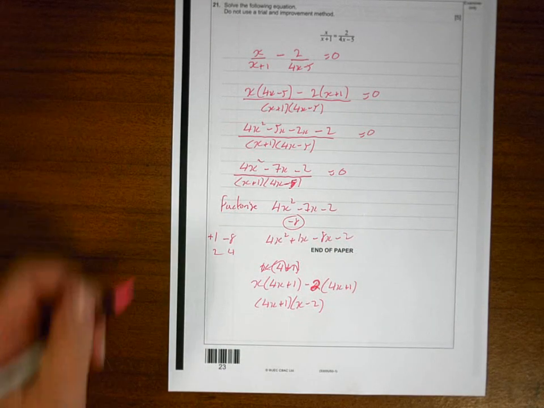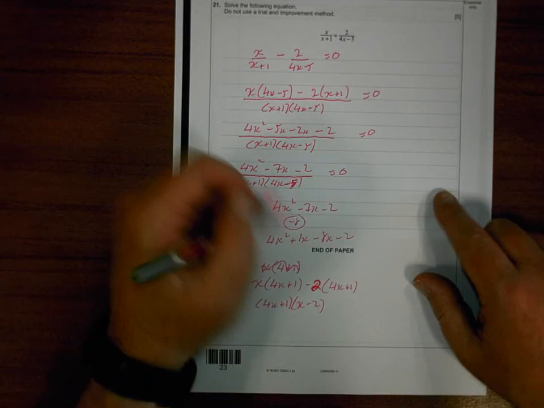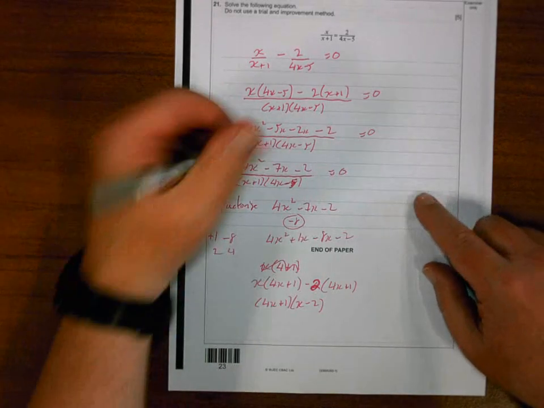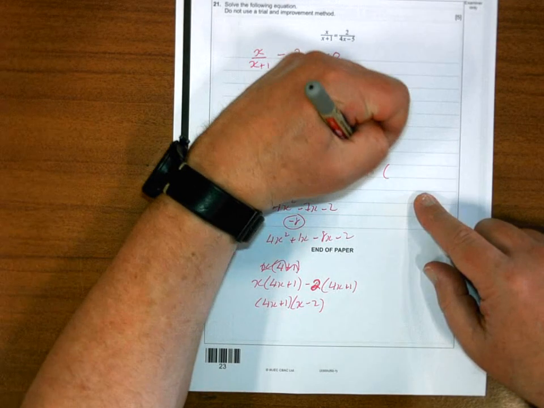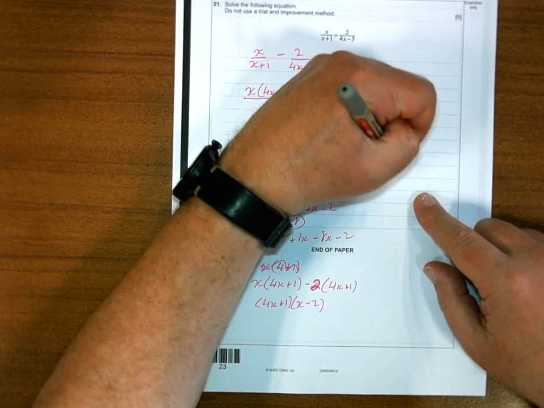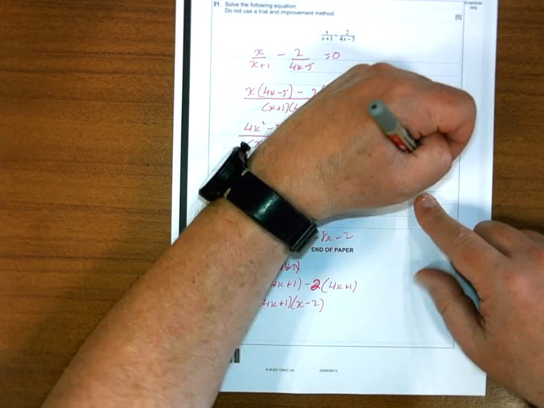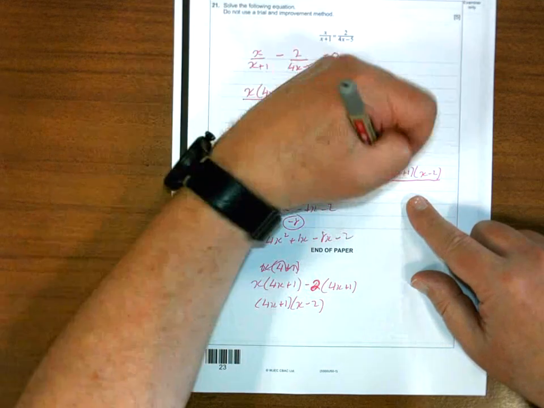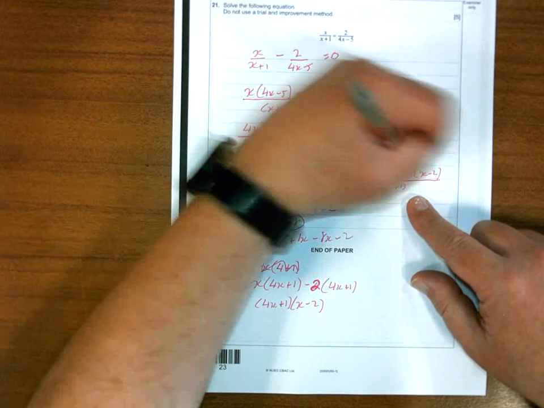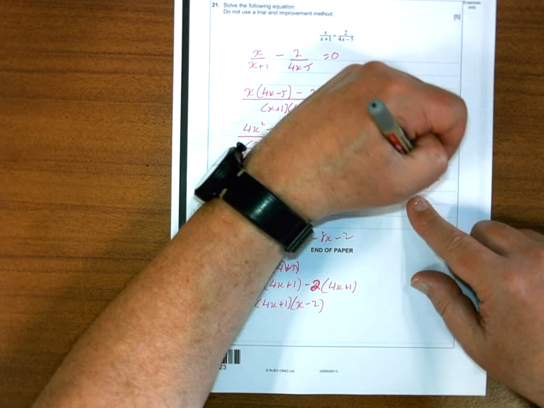So the top of this becomes 4x plus 1 bracket x minus 2 all over x plus 1, 4x minus 5 equals 0.